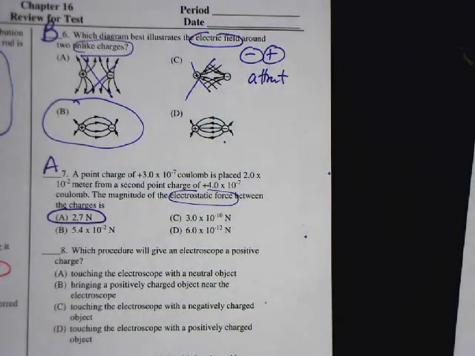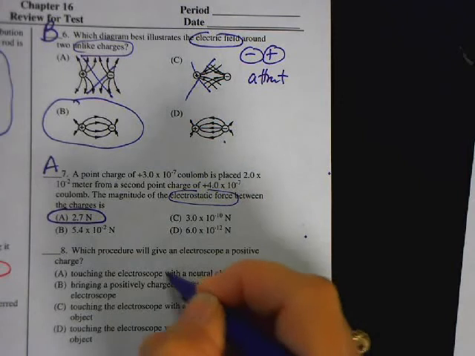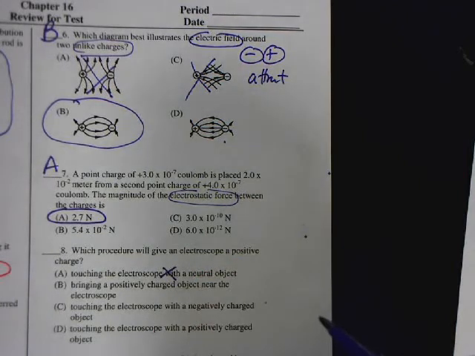Number 8, which procedure will give an electroscope a positive charge? If I touch it with a neutral object, that's not going to give it a positive charge. Bring a positively charged object near it, well, I'm not transferring the electrons.